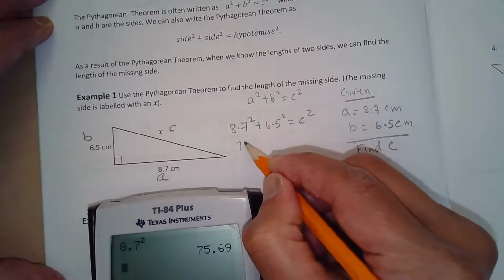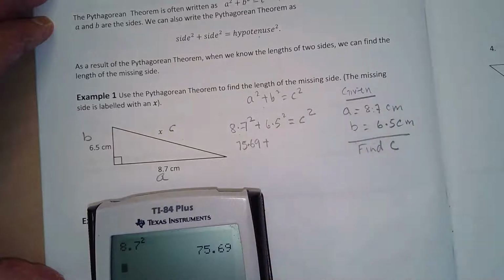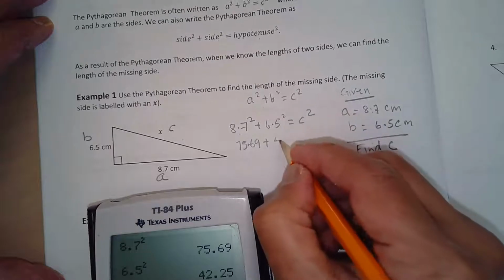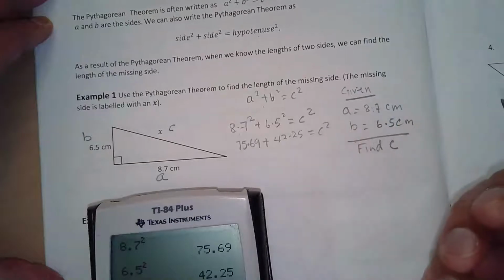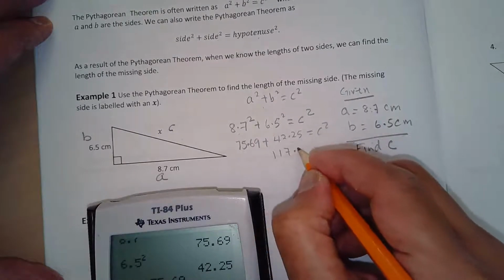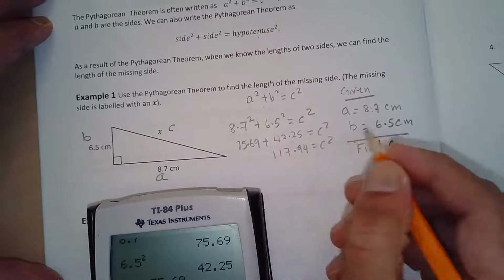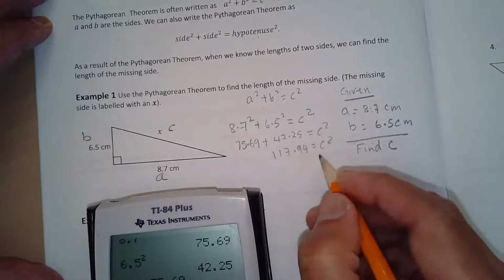So this is 75.69, plus 6.5 squared. This worked out to be 42.25, equals c squared. So I'm going to add these two, the sum of those. 42.25 plus 75.69 gives me 117.94 equals c squared. Now to solve for c, I have to take the square root of both sides.